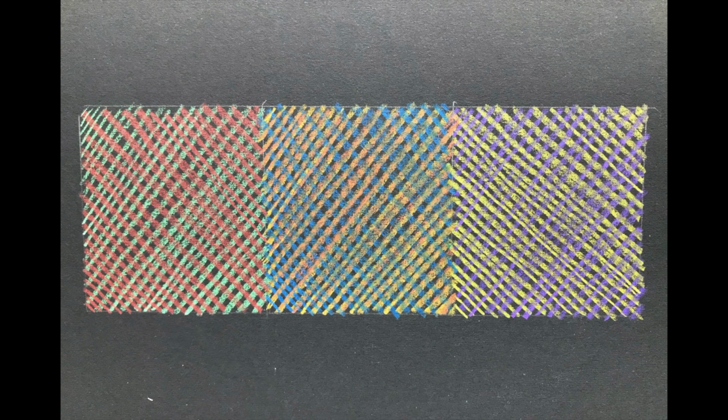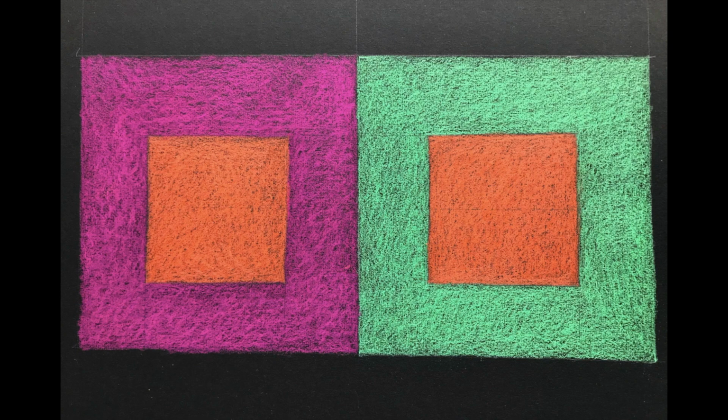That's the first exercise. Here's the second exercise. I'm attempting to make a color look different by altering its background. While the 2 central squares are the same, the one on the left appears more yellow in hue and lighter in value. The one on the right appears darker and redder, at least to me. To really achieve these effects, squint. Keep your eyes closed and then just barely open them a little bit and see if you experience the colors differently.